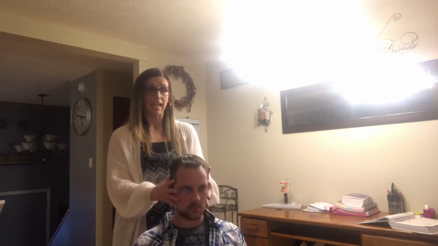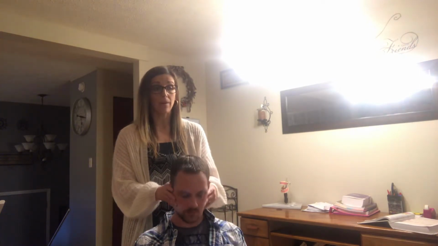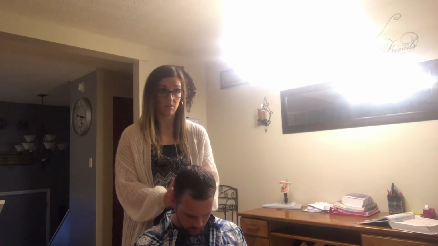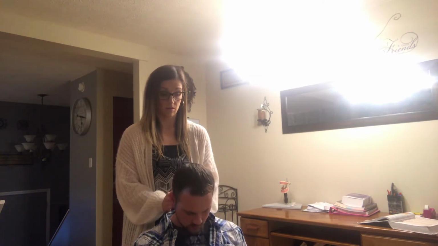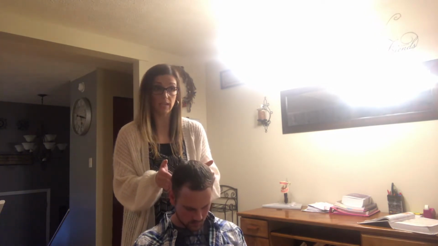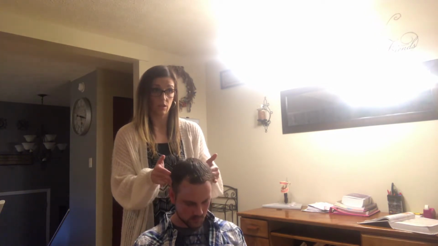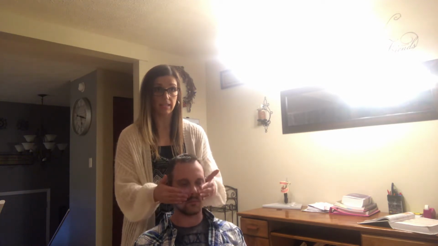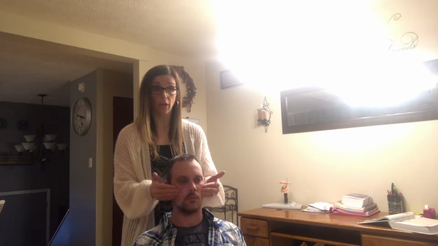Now I'm going to have him bend his head forward and bilaterally palpate the occipital nodes on each side of the base of his head. And I'm going to work my way toward the external ear, as well as the face and auricle nodes.